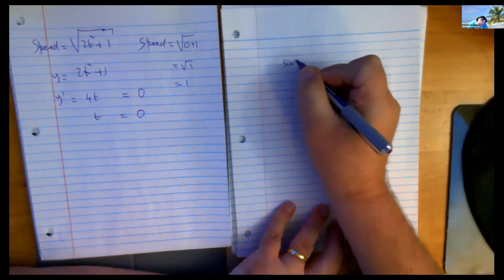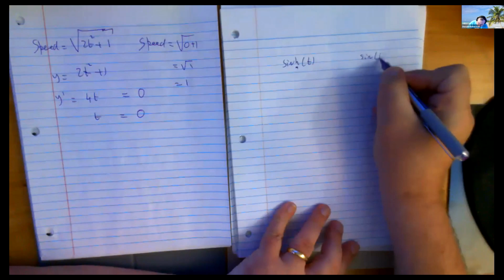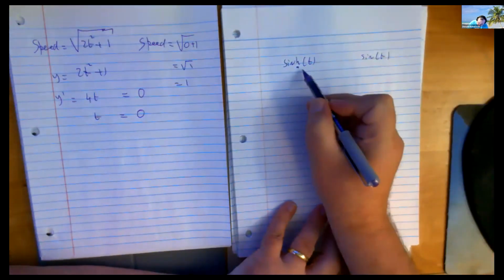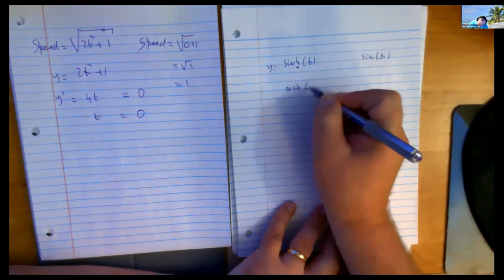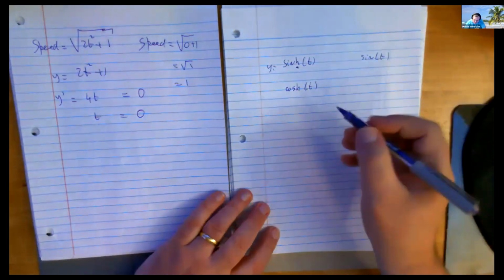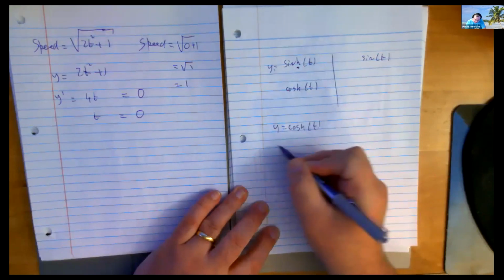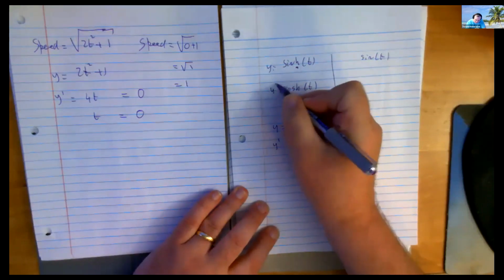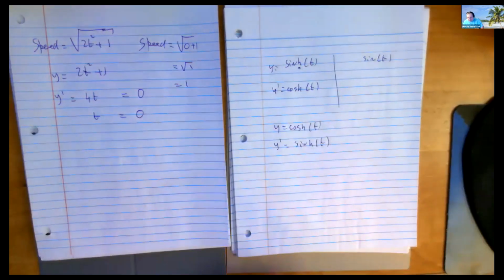If you have the hyperbolic sine function, it looks just like sine t, doesn't it? But with an extra h. If you have that function and you want to differentiate it, because that's all you want to do, its derivative is a hyperbolic cosine function. If you differentiate the hyperbolic cosine function, it's the hyperbolic sine function. Do you notice that the difference here is that it's positive in both cases?